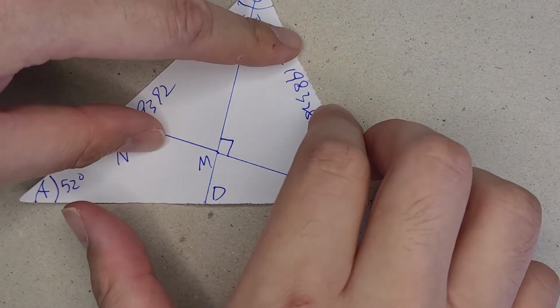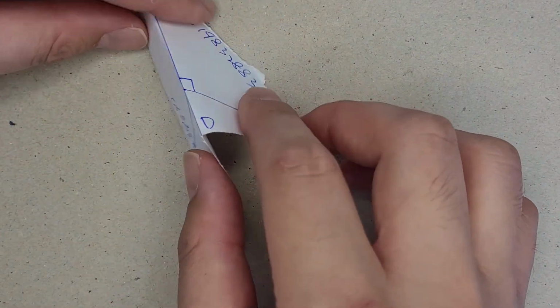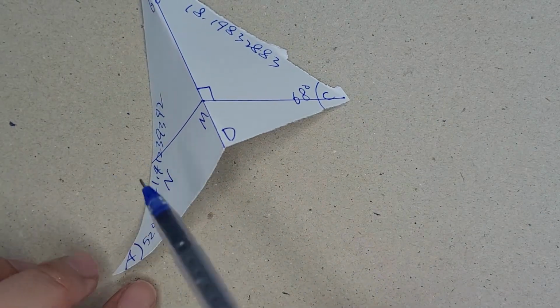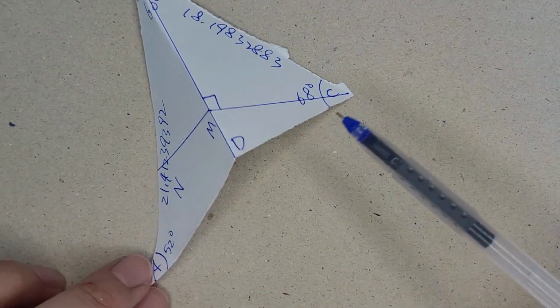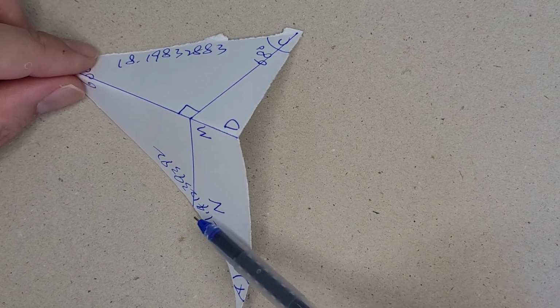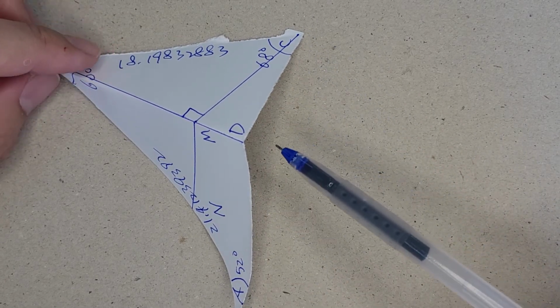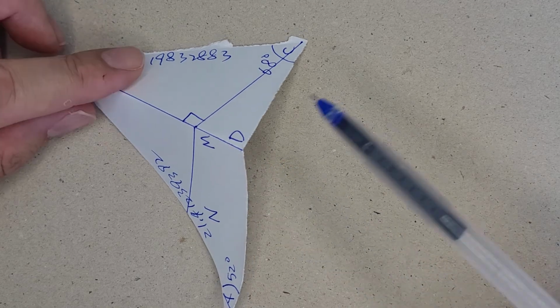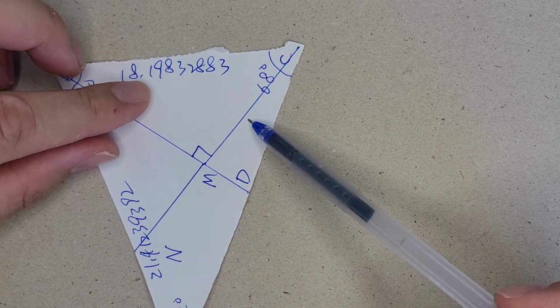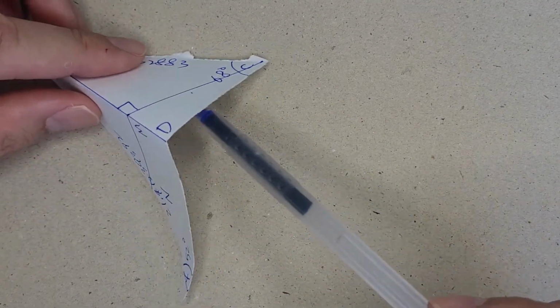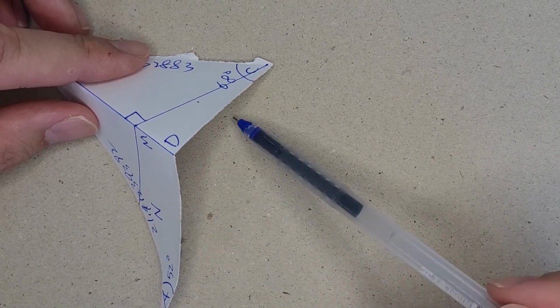And what you need to do is find this angle MNC. The angle you need to find is MNC. So what you need to know is MC, MN, and CN on the ground.